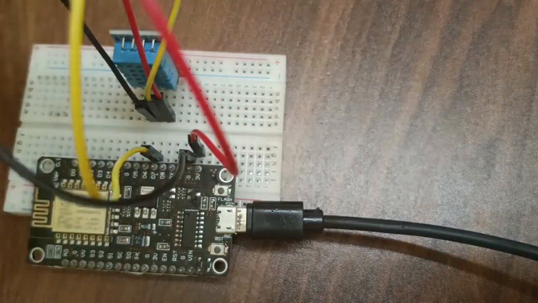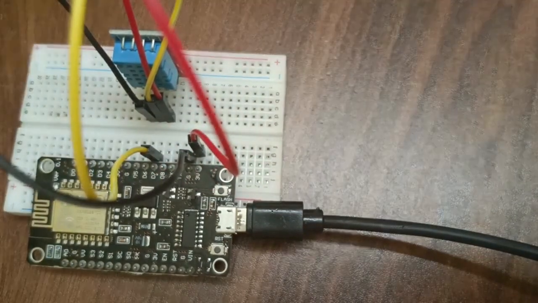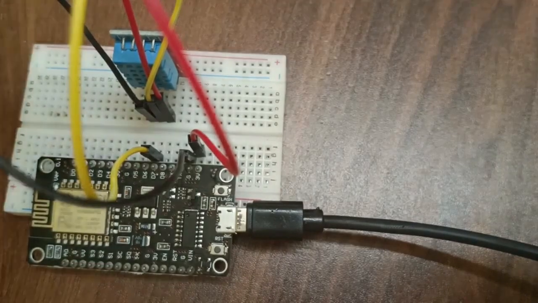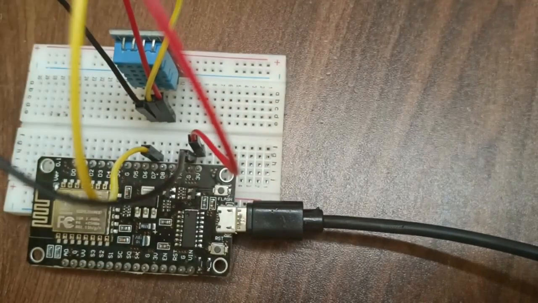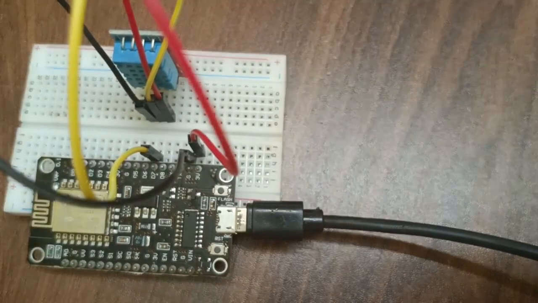So now let's see how to set up the Arduino IoT cloud and how to upload the code to our NodeMCU module, so that we can get our environment data from anywhere, anytime.